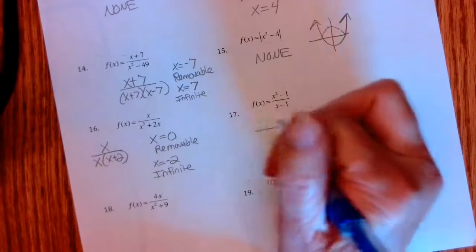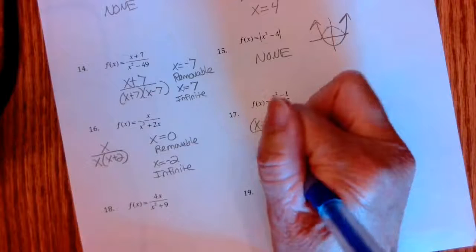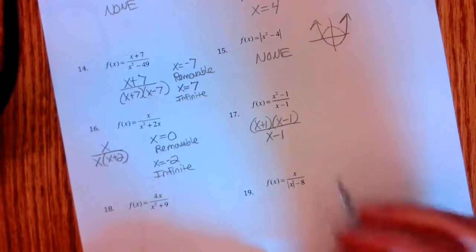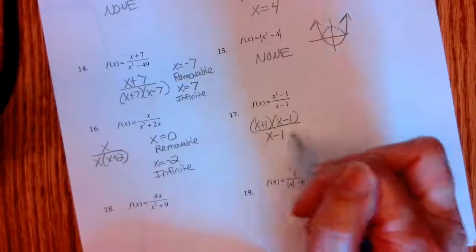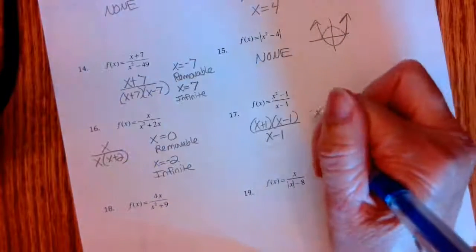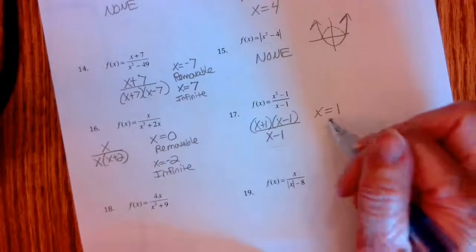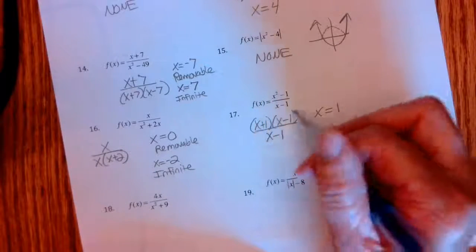17, do some more factoring. x plus 1, x minus 1 over x minus 1. The only thing that's making a 0 is the value of 1. So I'm going to say x equals 1 is a discontinuity. The type is removable because it's that common factor.